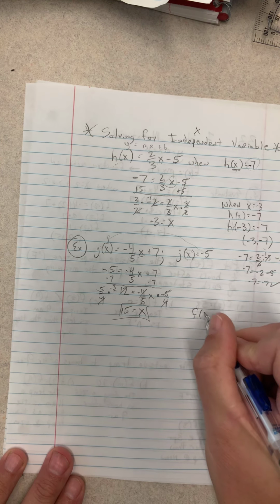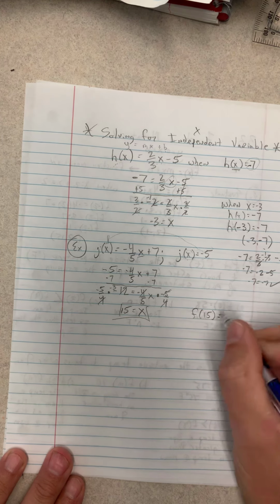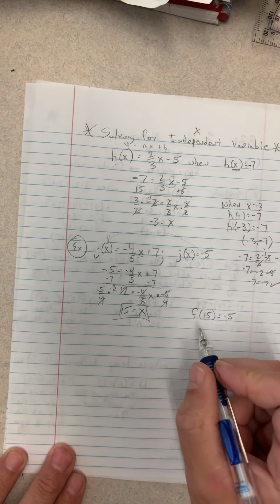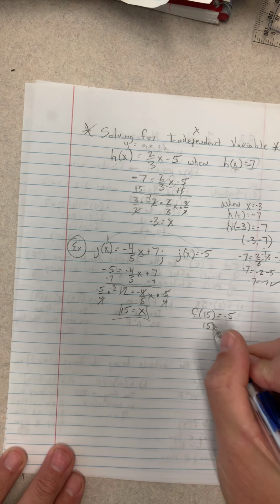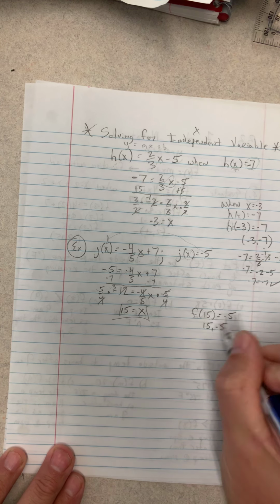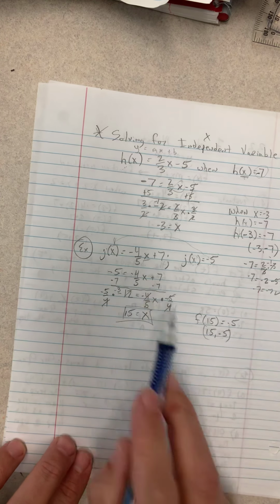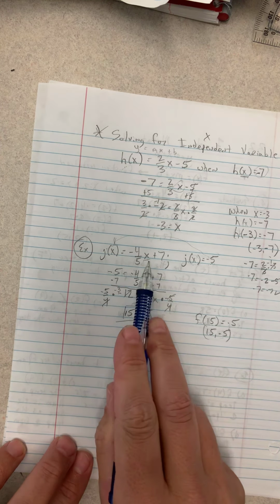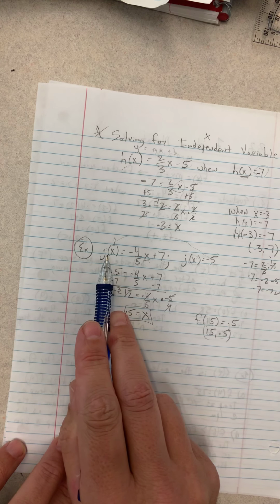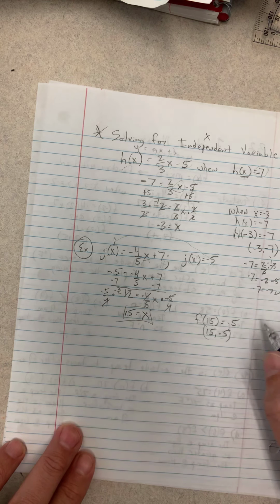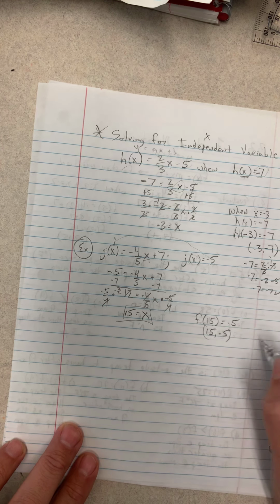So the function evaluated at 15, when x is 15, it gives me a y of negative 5. You have this ordered pair here, an x of 15 and a y of negative 5. And you could certainly plug that back in, this for x, this for j of x, and you should get a true statement. I'm going to do that out real quick.